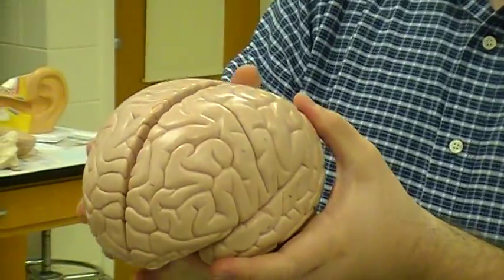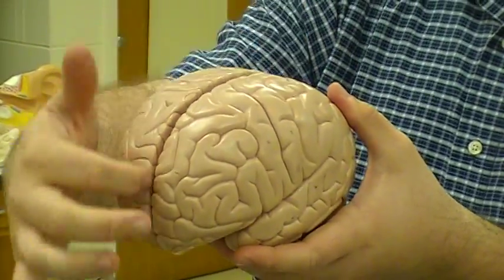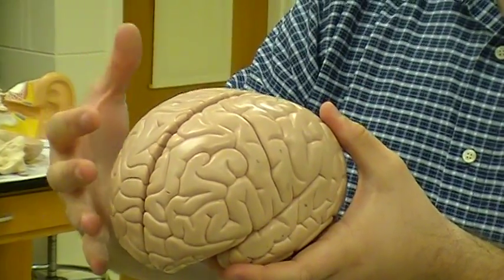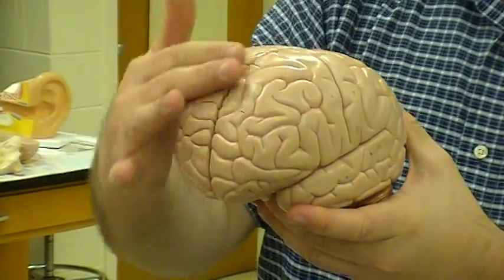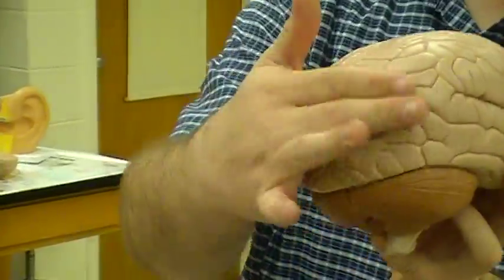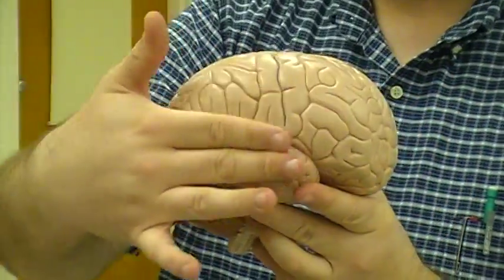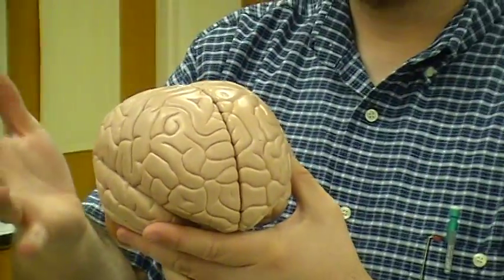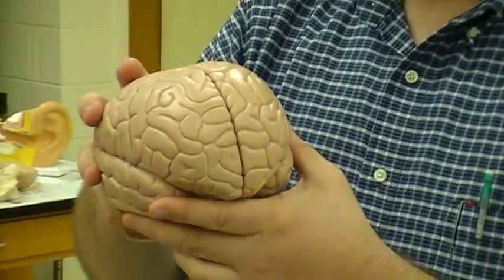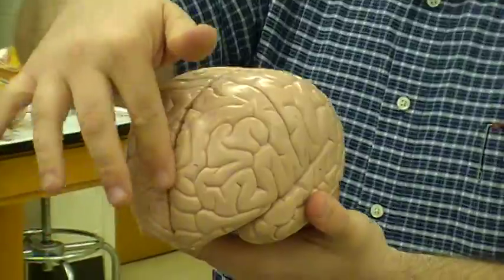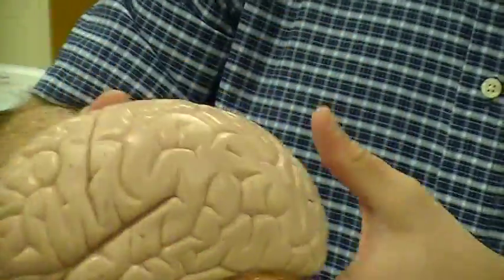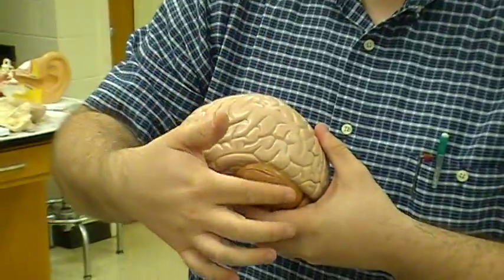The cerebrum is divided into two hemispheres. So you can see here across the model where we have this separation. These are the two hemispheres, and those hemispheres are then divided down into lobes. You have the frontal lobes, you have the occipital lobe, the temporal lobes, and the parietal lobes. And you'll see that those correspond to the bones of the skull.